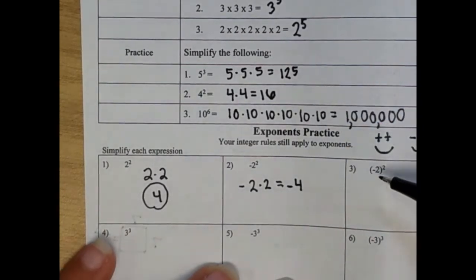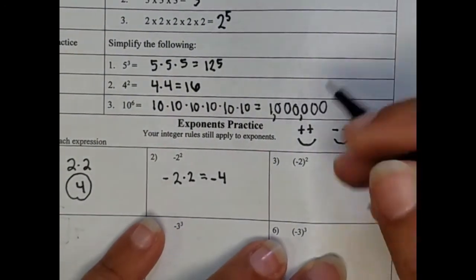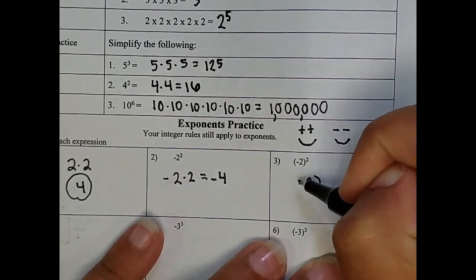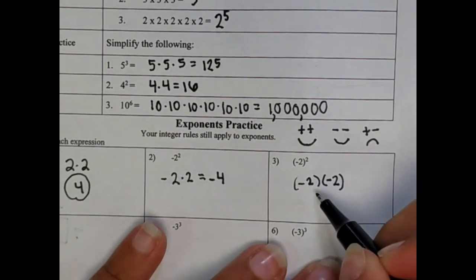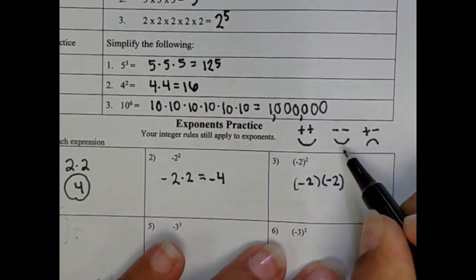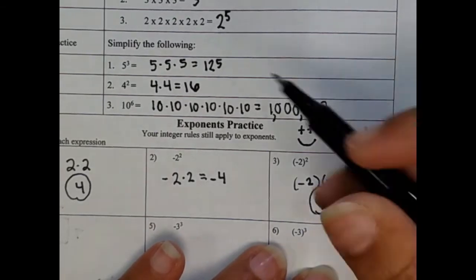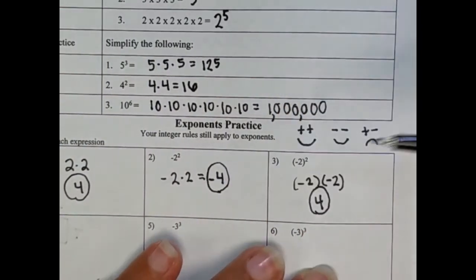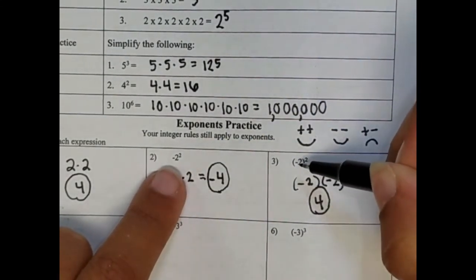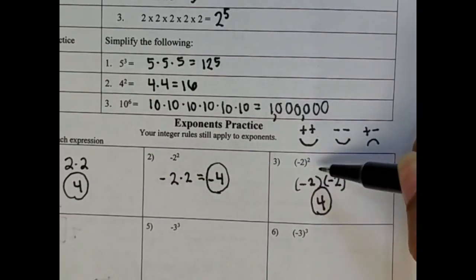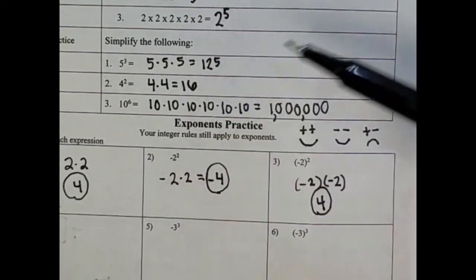This one is different because remember, parentheses allows you to include everything inside. So this means negative 2 times itself. Now we have negative times a negative, which gives us a positive. So this would be positive 4. I know that's very tricky. So just remember that in order to show that the whole number with the sign is being squared or raised to an exponent, it has to be in parentheses. If it's not in parentheses, the exponent is just on what's next to it.